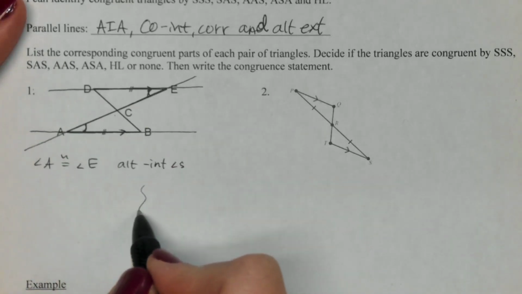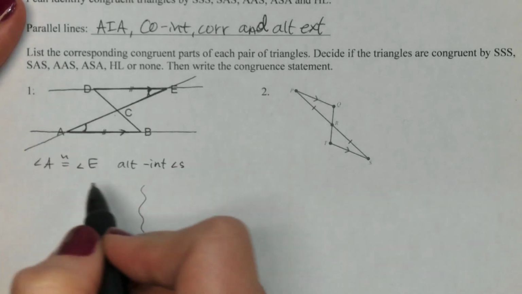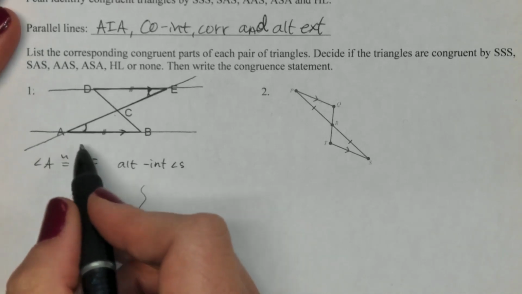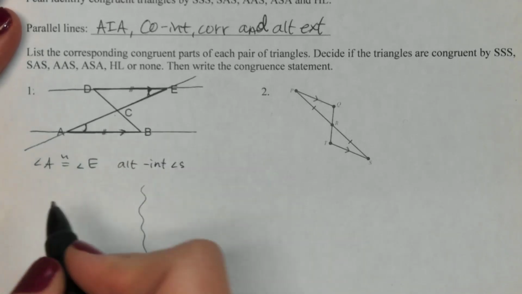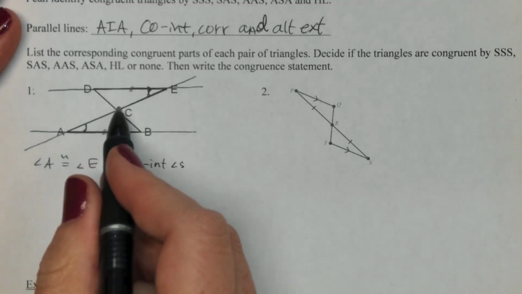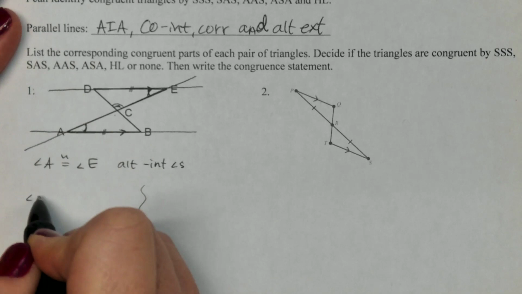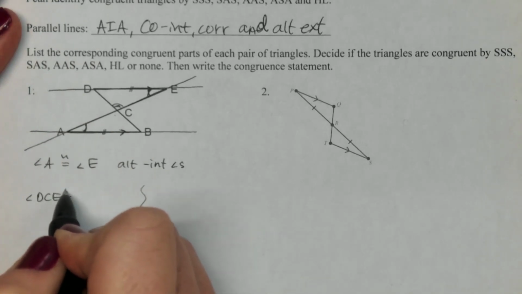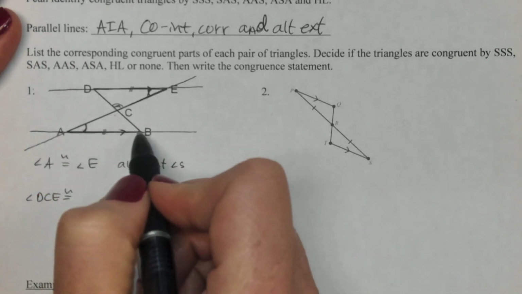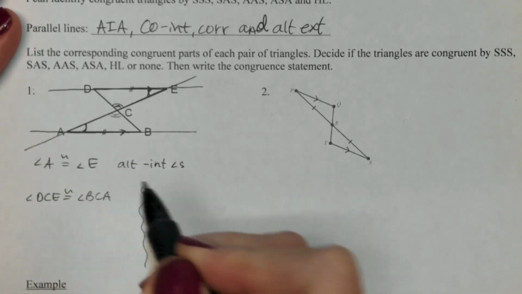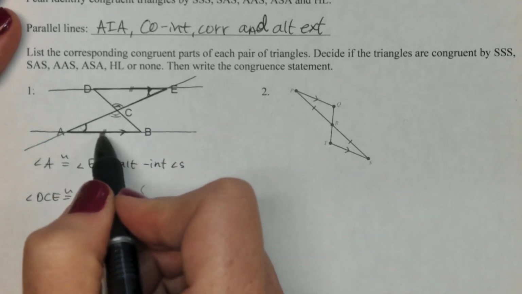I'm going to do one each way. So if on one side, say they both have this A and E equal, that's the ones I chose to begin with. So if you were to say that DCE, so I'm going to talk about this vertical angle in the middle, is congruent to BCA, that vertical angle. Then you have angle, side.